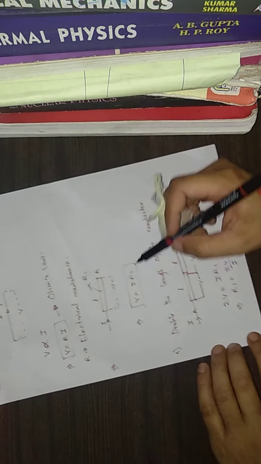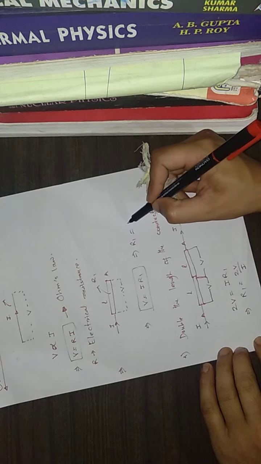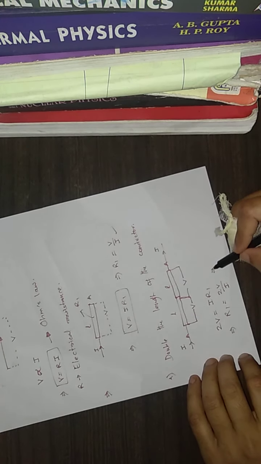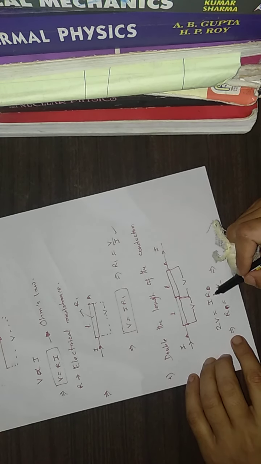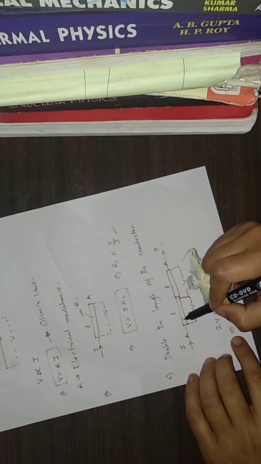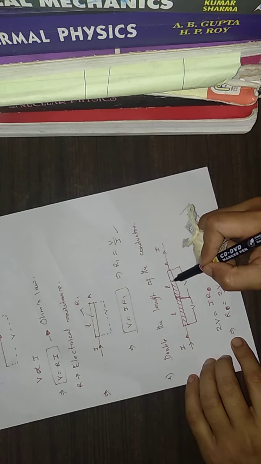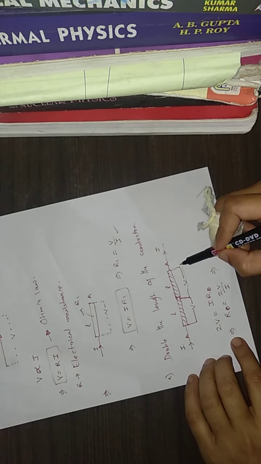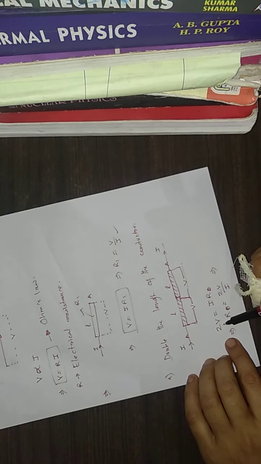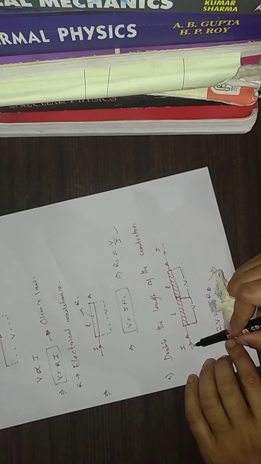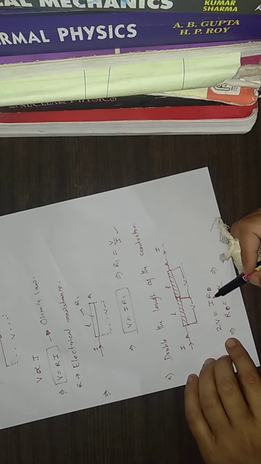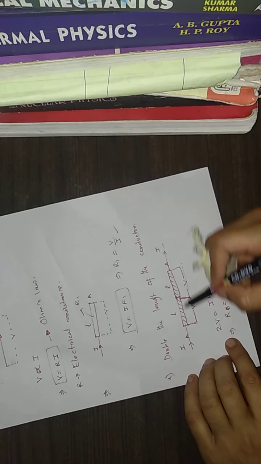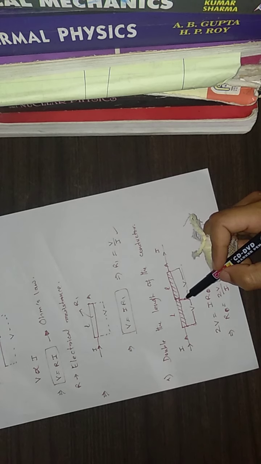Now V by I is our R1, because R1 is V by I from the above equation. So V by I is nothing but R1. Okay, sorry, this is 2V is equals to IR. R is the new resistance of the total wire, because the total potential difference across this wire is 2V, and the current flowing through this twice length of the wire is I itself. That means this R is the new resistance of the whole, twice-length wire.